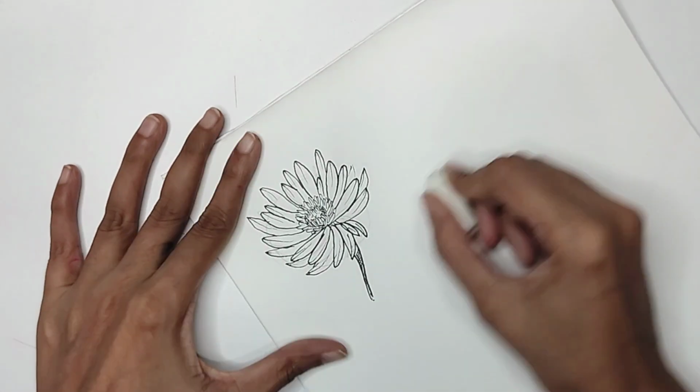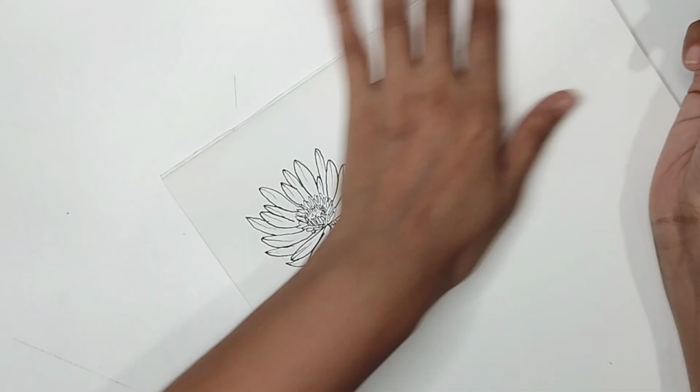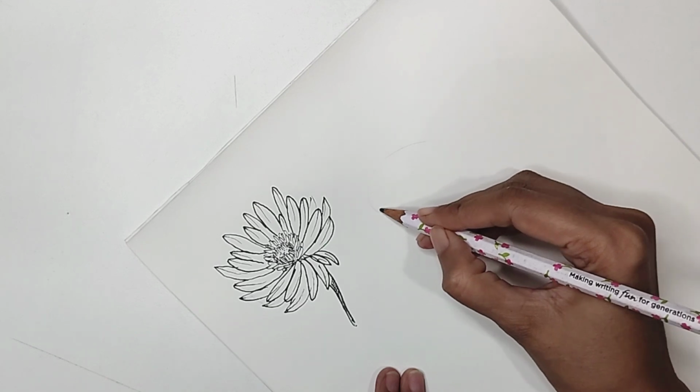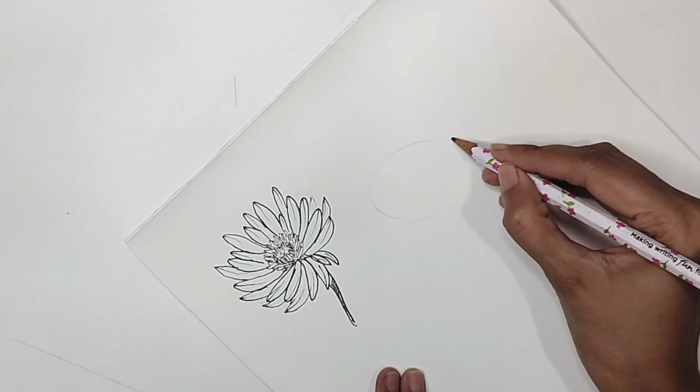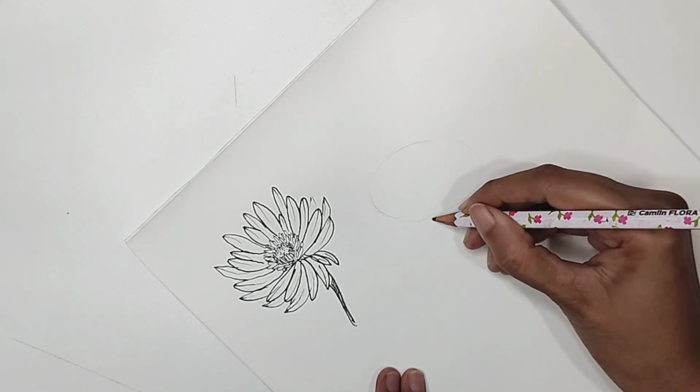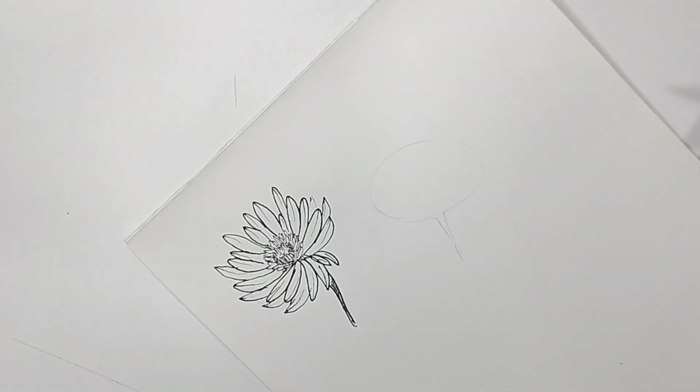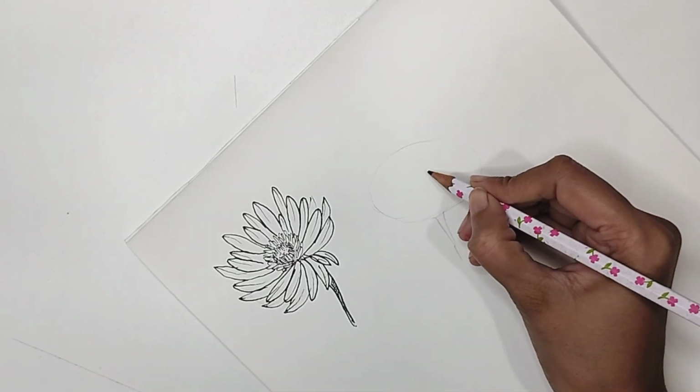Now we are done with the first one. Rub all the unwanted pencil marks. Now in the second one, I'm creating an oval kind of structure and the flower is more tilted towards right side. Now you can create the center part.